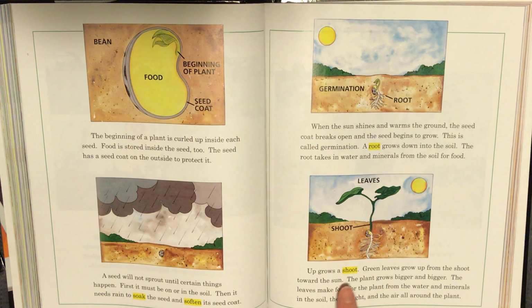So, as the shoot gets bigger, then you start to see leaves. And then the leaves are what help make the plant food so it can grow. It takes in the sunlight and the air and the water from the ground to help a plant grow.